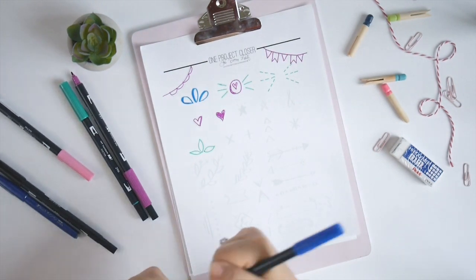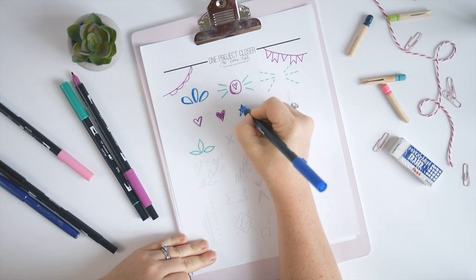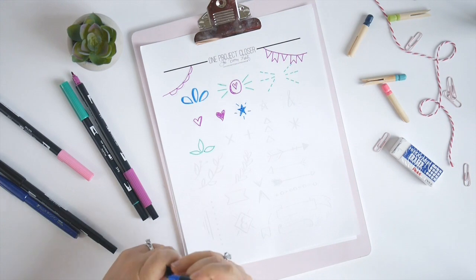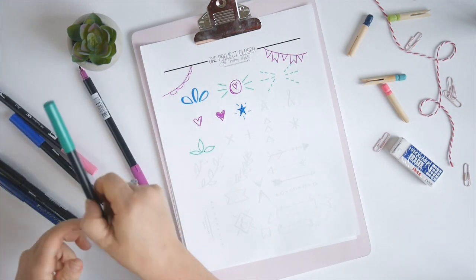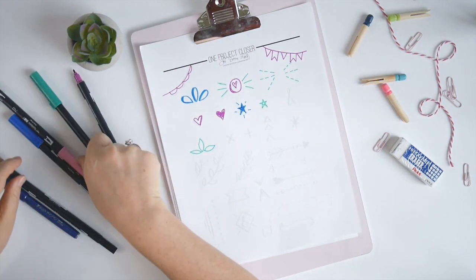And I want to remind you that with hand lettering, things don't have to be perfect. You know, it's supposed to look hand lettered. It's not supposed to look like a computer font. So don't be afraid to play with it. Don't be afraid to make it your own or make it different.